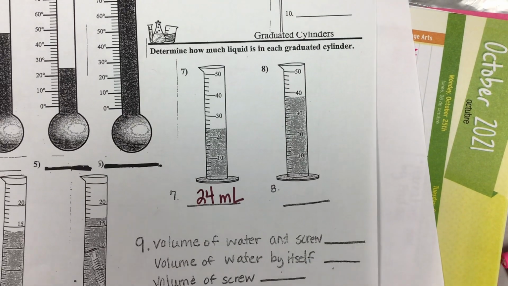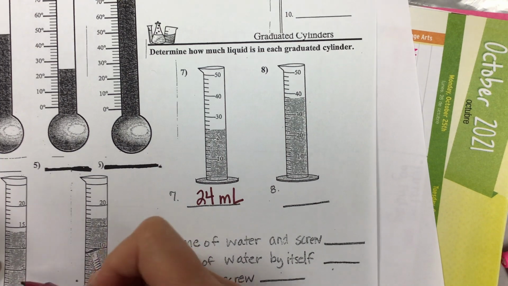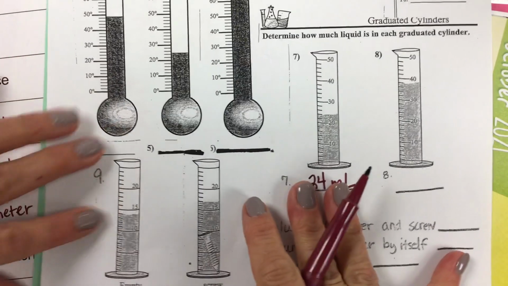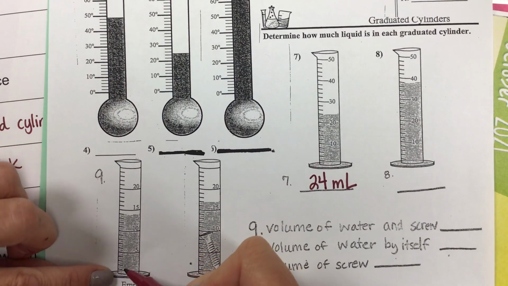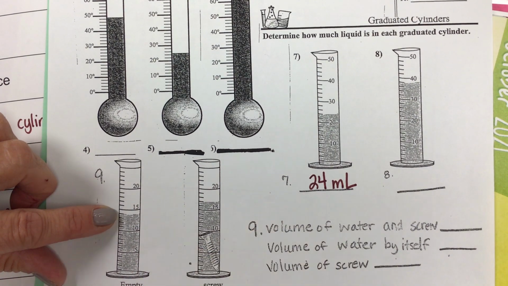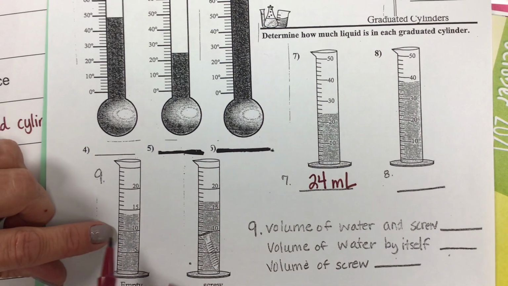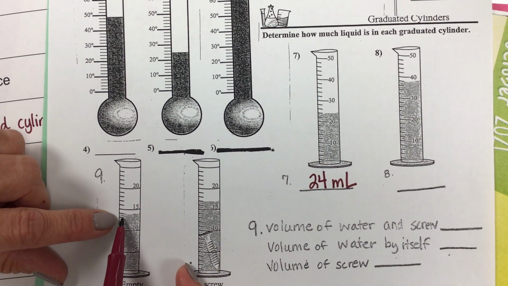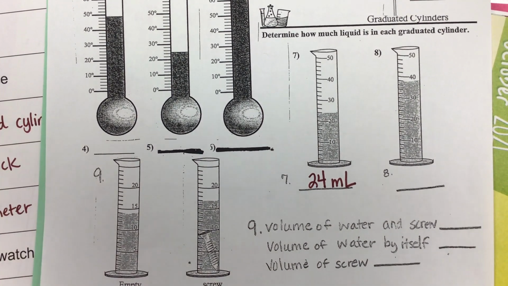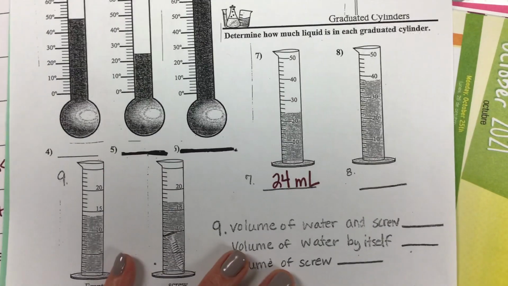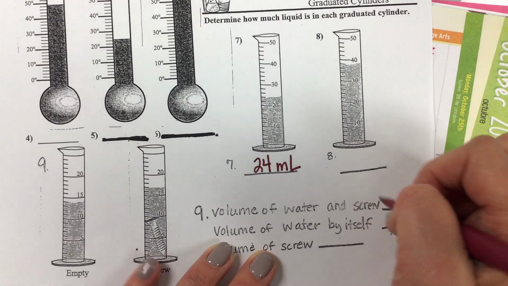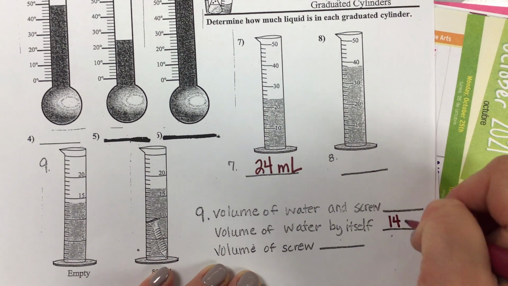Okay, and then on number 9, here we have our volume of the water by itself is what? Are these going up by 1s or 2s? 1s. These are going up by 1s. 10, 11, 12, 13, 14, 15. So the water is at what? How many milliliters? 14 milliliters.